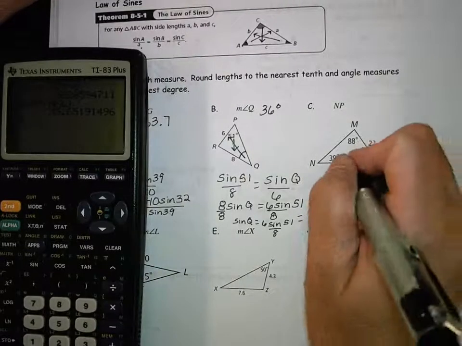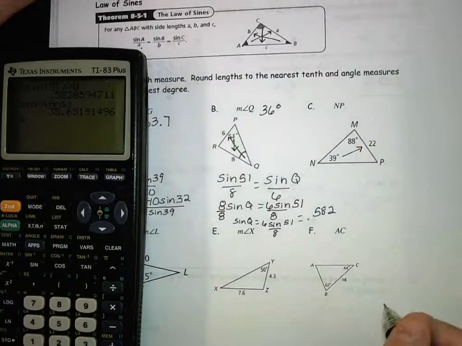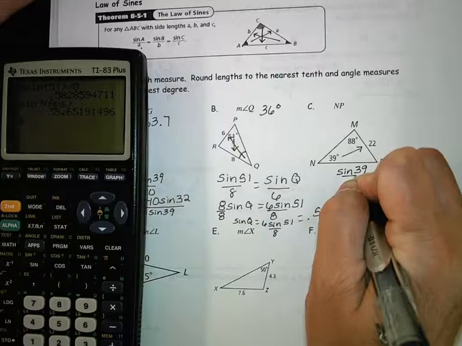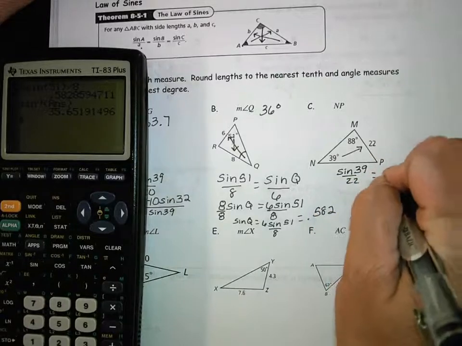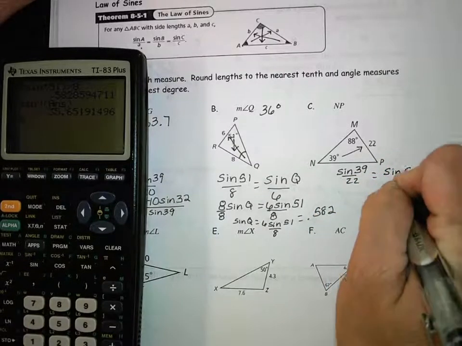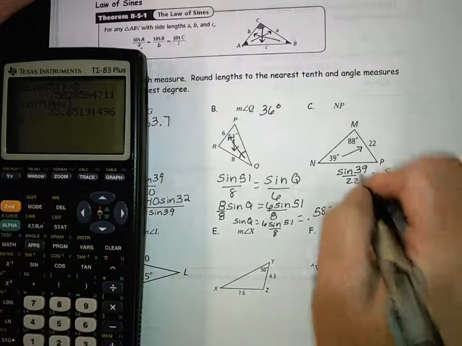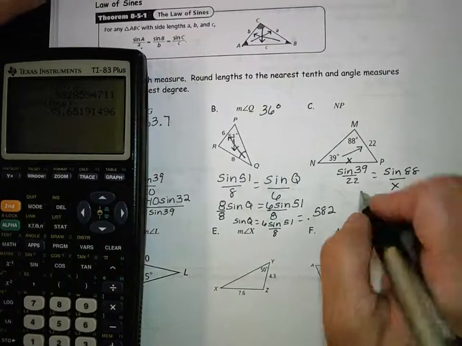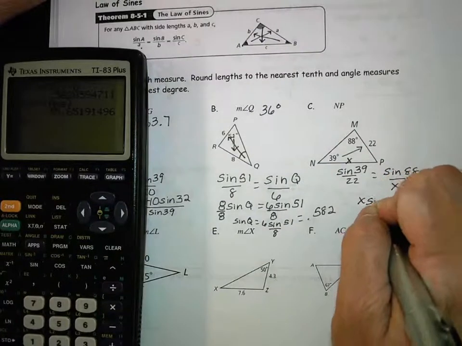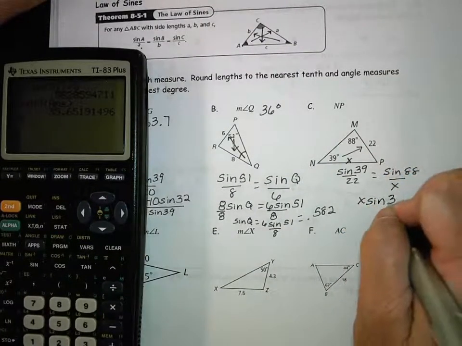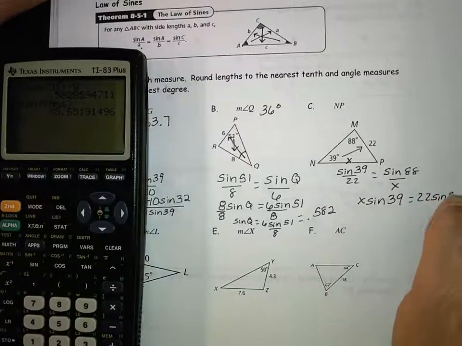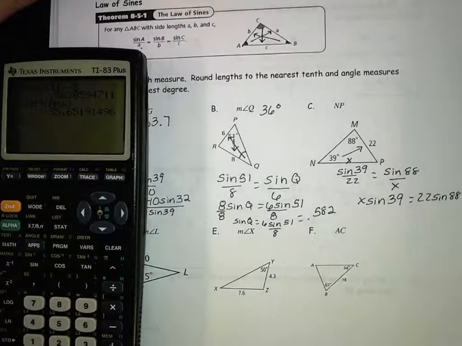Letter C, that side and that angle are across from each other. So sine of 39 over 22 equals sine of 88 over x. And x is the side length here. Cross multiplying, you have x times the sine of 39 equals 22 times the sine of 88. You can divide and get decimals.